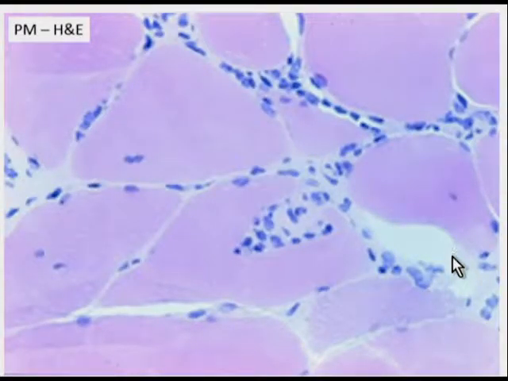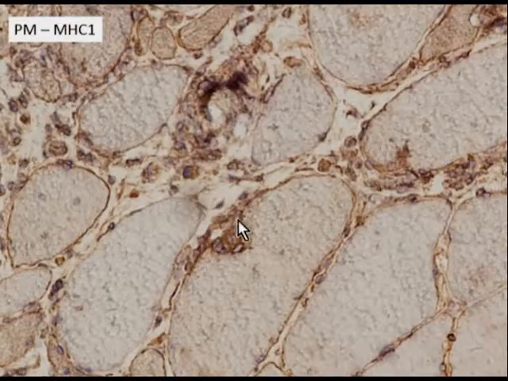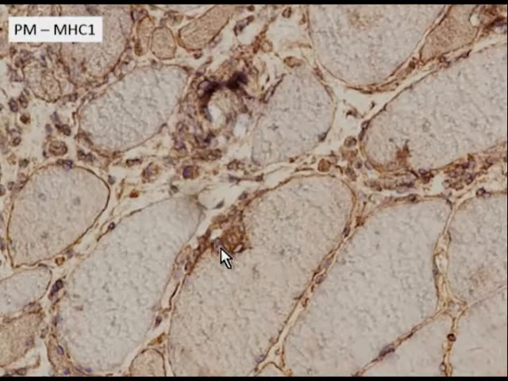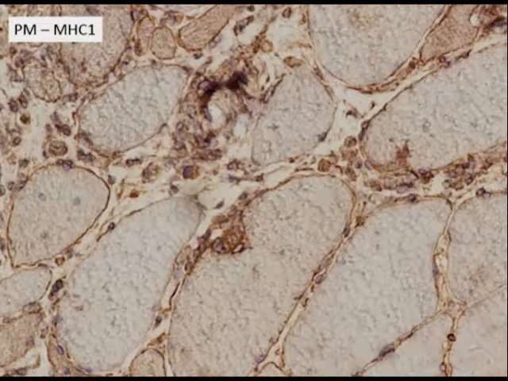Here is an H&E section of polymyositis showing the muscle fibers, which vary quite a bit in diameter. Some have central nuclei, and here is a structurally intact fiber with incursion of inflammatory cells into it. So this is the invasion of a non-necrotic fiber, which is typical of polymyositis and extremely helpful in making the diagnosis. Using an immunostain to MHC1, we can see that these cells that are invading the myofiber are MHC1 positive. There's also some expression on the membranes and in the inflammatory cells in the endomysial space.